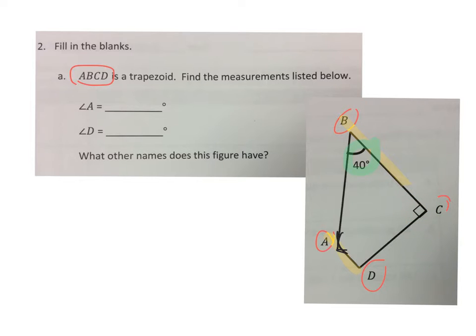Well, we learned that in a trapezoid, there's pairs of angles, yes? And one pair always touches opposite parallel sides. So this 40 degrees is touching this parallel side right here, so its pair must touch this one. Do you agree? So angle A is the pair of angle B. Do you see that? So what do we know about pairs of angles in trapezoids? They add up to 180 degrees.